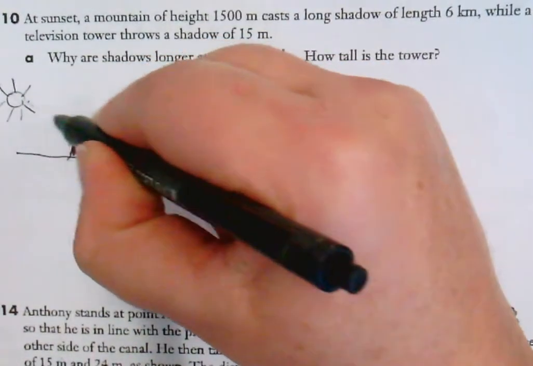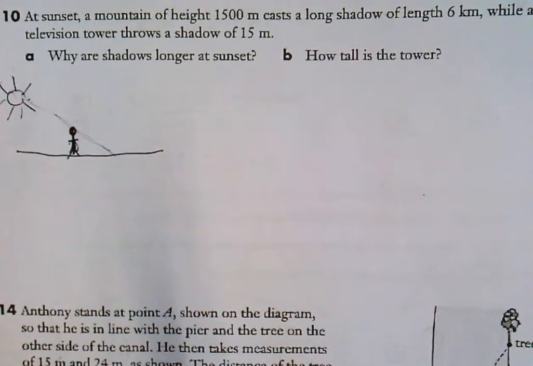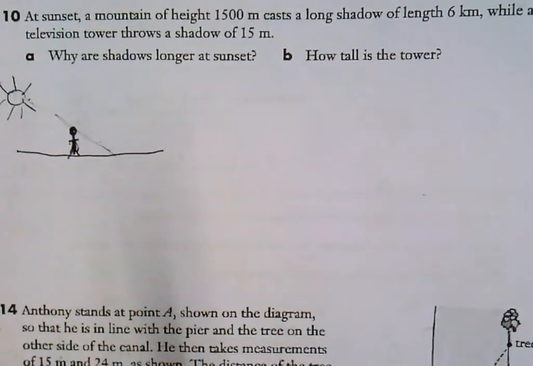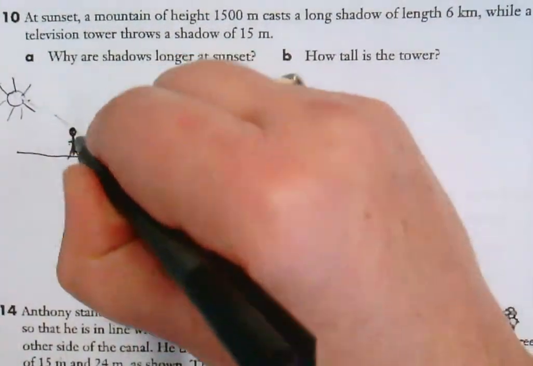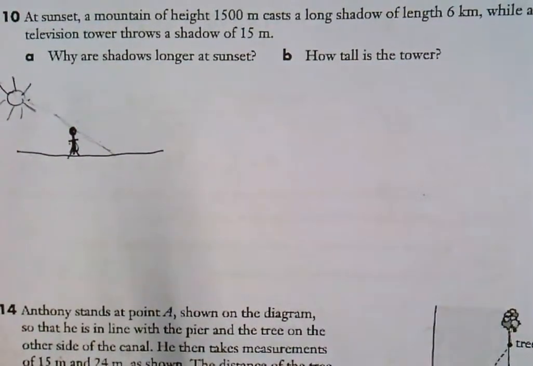In front of you or behind you? Girls? No, it's behind you. So here's the sun shining on a person or a tree or whatever. The shadow will be behind you.